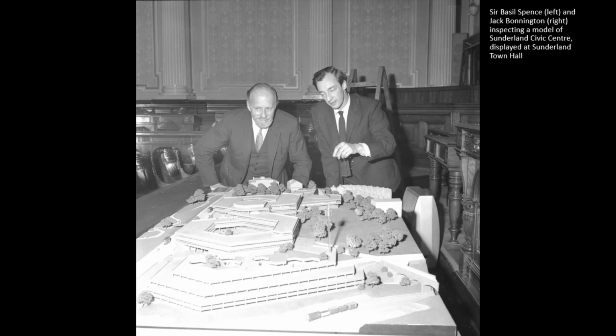John S. Bonington was the project architect. He studied at Durham University and gained experience on town planning projects in the USA. With reference to Sunderland Civic Centre, he said, I have always wanted to design a building of consequence in the Northeast. This is a rare photograph showing Sir Basil Spence with Jack Bonington inspecting a model of Sunderland Civic Centre, ironically within the building it would replace, Sunderland Town Hall.